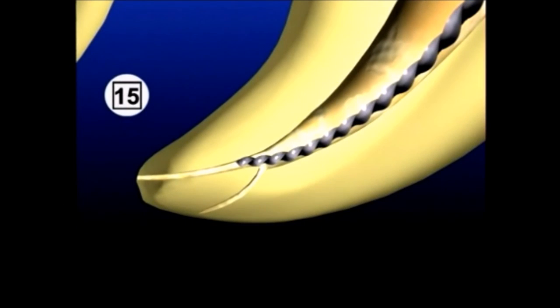We pre-curve 10 and 15 hand files. We exaggerate the curve, we use unidirectional stops, and we work the instrument past the bifidity. When the instrument is at length, we work it gently and repeatedly in vertical amplitude strokes.